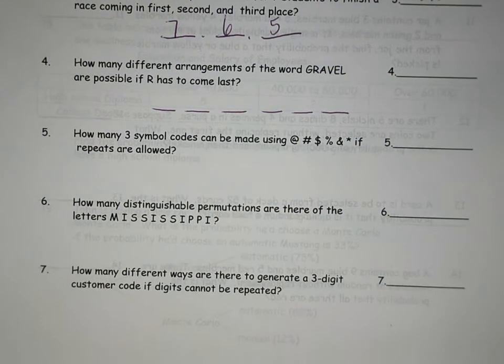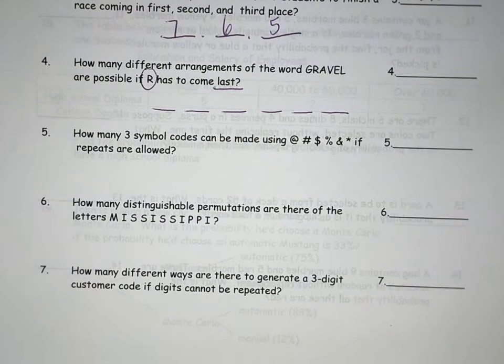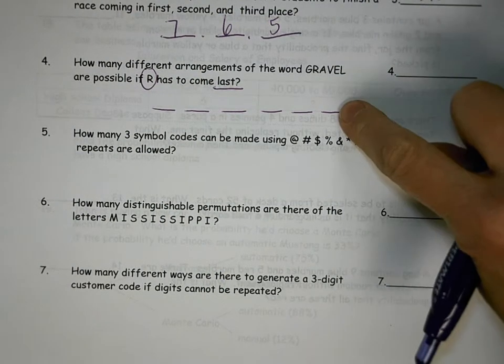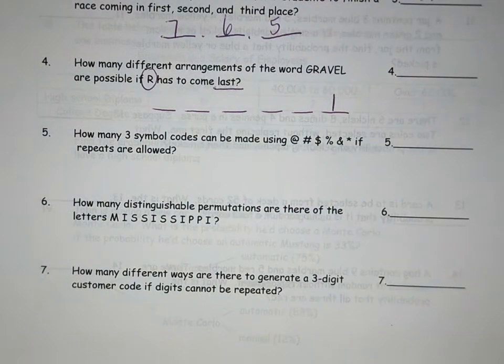And they're telling you specifically that R has to come last. So how many choices do I have for my last letter? I have 1 because it has to be what? R. Okay? Do we all understand that? Well, could you just take that one out and just have like 5 spaces instead of 6? You can do whatever you want as long as you get the right answer. Okay. This is how I would write it out there. Because there's 6 letters. R has to be last. So there's 1 choice there.